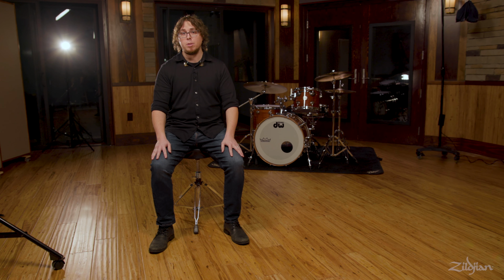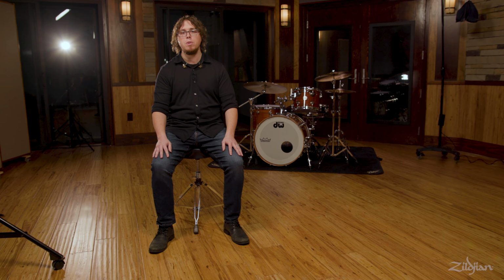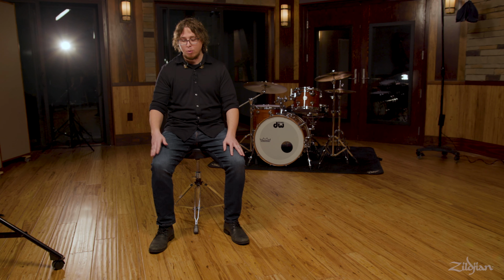The first step to being able to play the drums is to be able to find the beat or the pulse in the music. So we're going to listen to a couple of examples of music, and we'll just tap our right hand on our leg to the beat or to the pulse. Tap your leg. Count out loud. 1, 2, 3, 4.